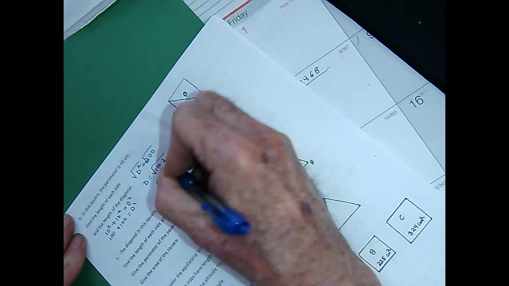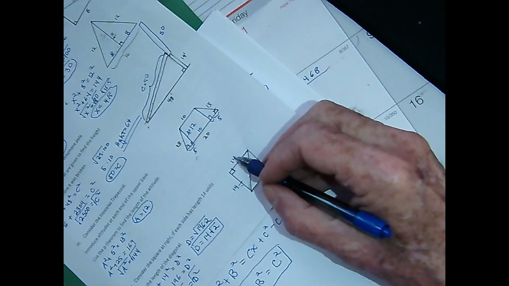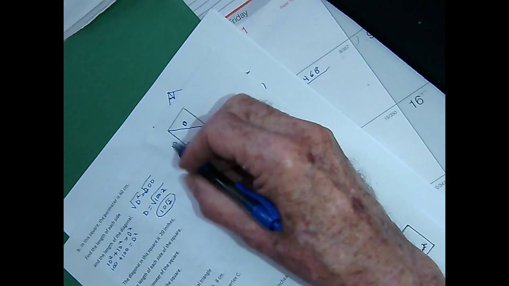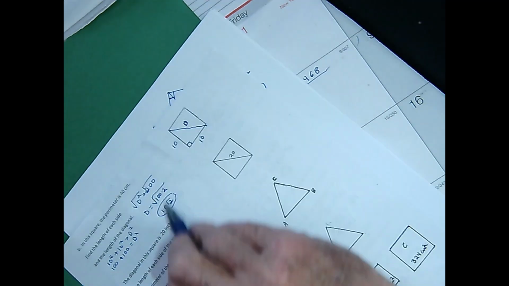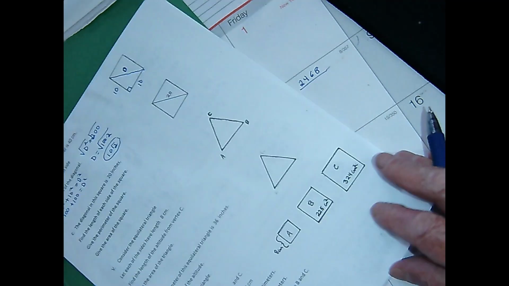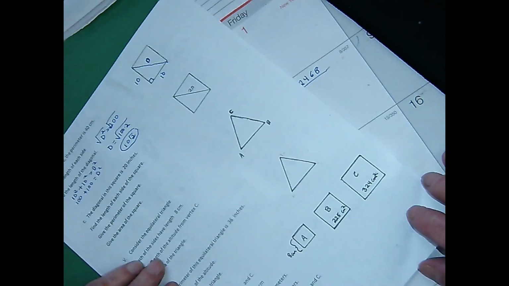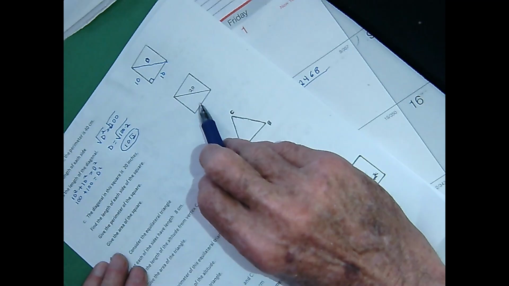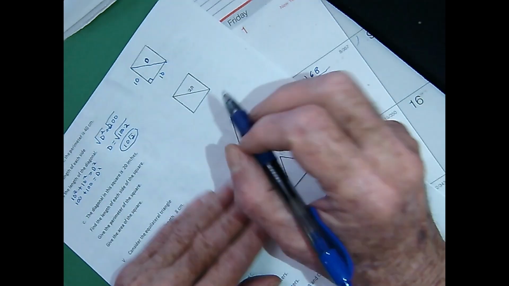Something for you to be on the lookout for. I'm going to go back to this last guy. When these were 14 and 14, that diagonal was 14 times the square root of 2. When these were 10 and 10, that diagonal was 10 times the square root of 2. They seem a little bit alike, don't they? How about this one, though? This is going to throw you a curveball. The diagonal of this square is 20. Find the length of each side. Give the perimeter and area. Let's see how we can do that.